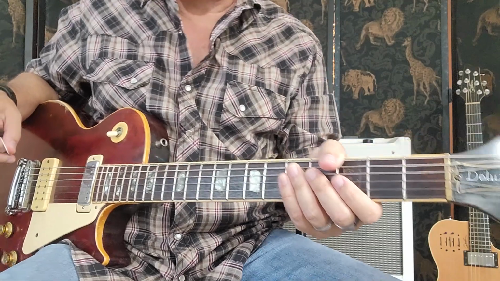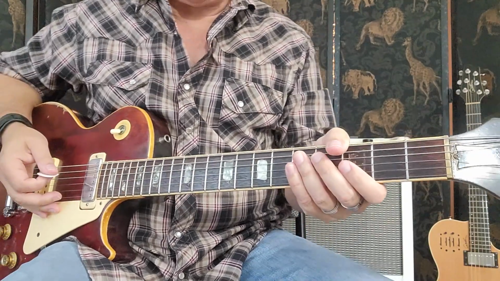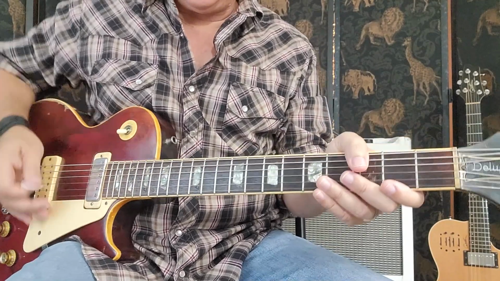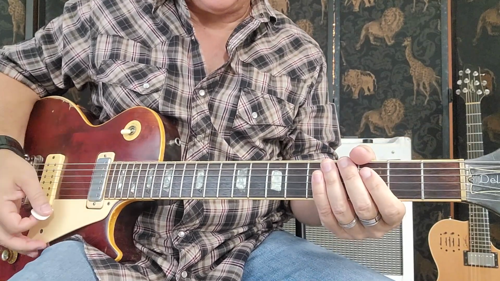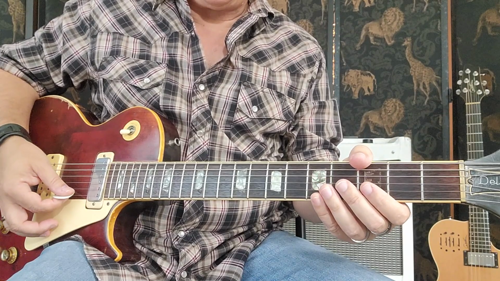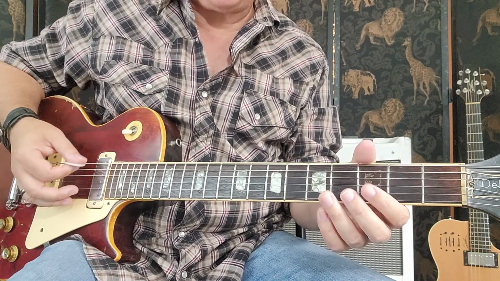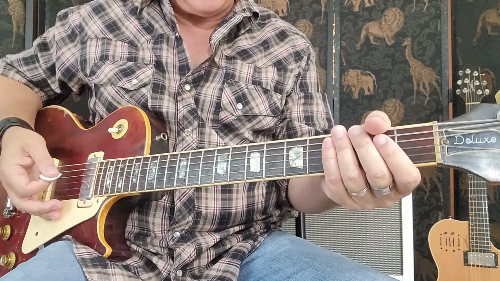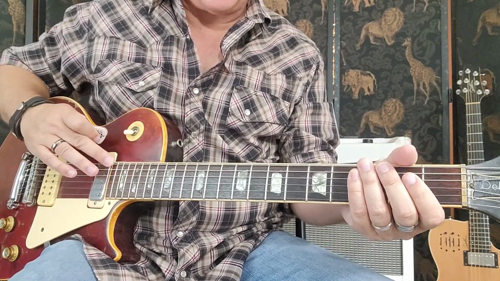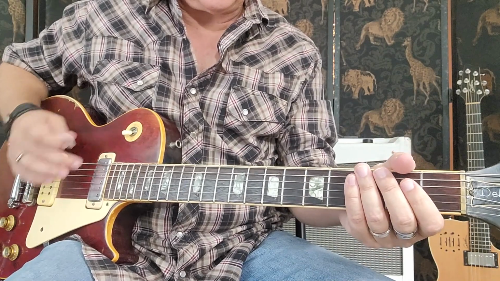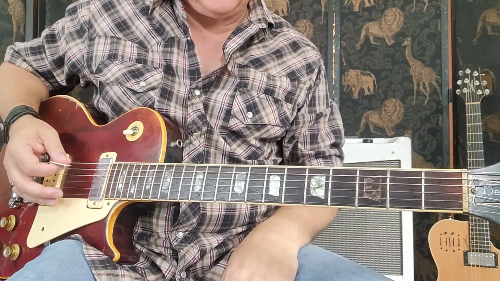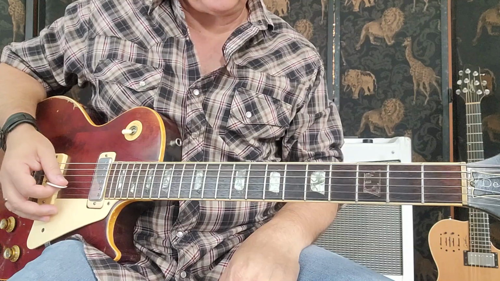All right, welcome to beginner lesson number 2. Let's go ahead and recap lesson number 1 real quick, which is the basics of the strings. Numbering from the thinnest to the thickest is 1, 2, 3, 4, 5, and 6. Then the notes going from the top down, thickest to the thinnest, are E, A, D, G, B, and E.